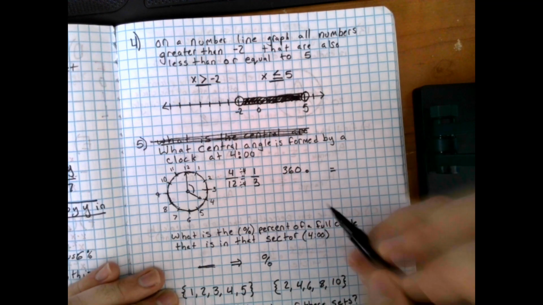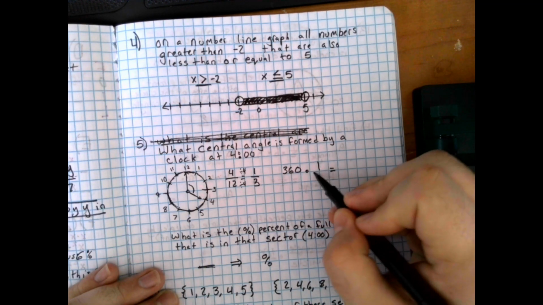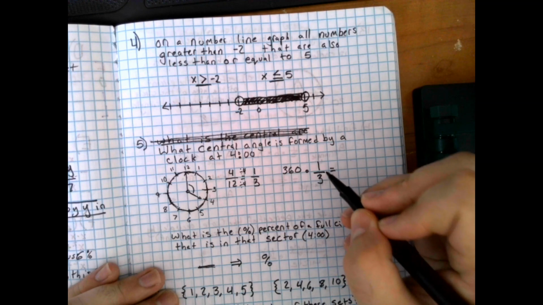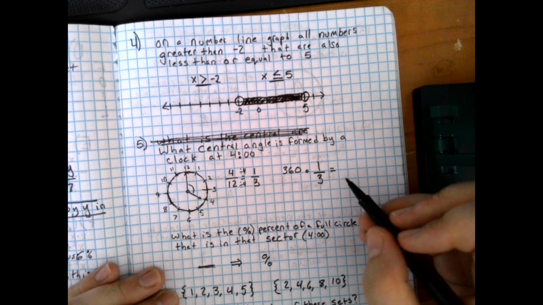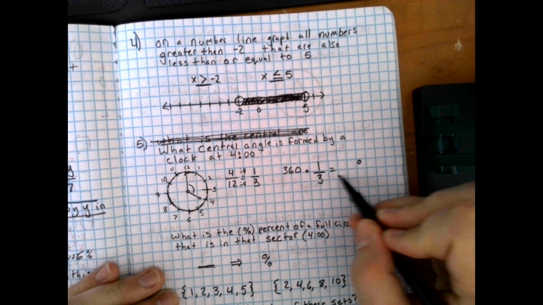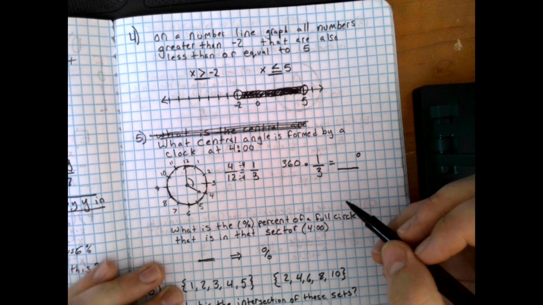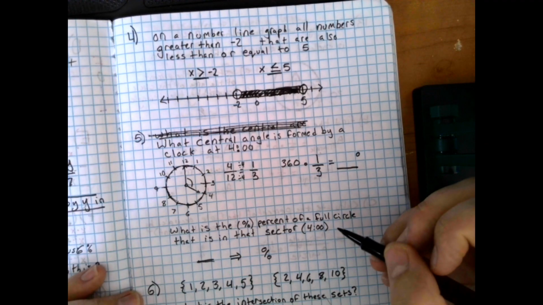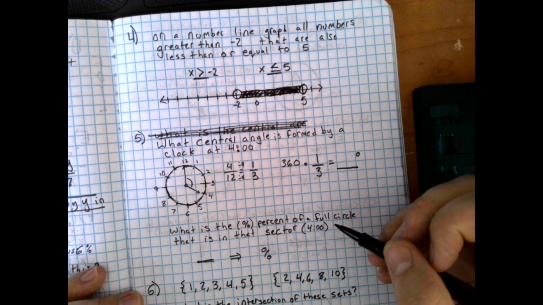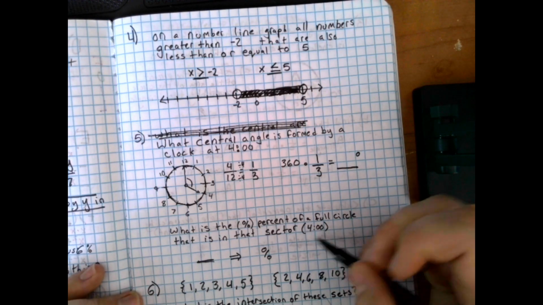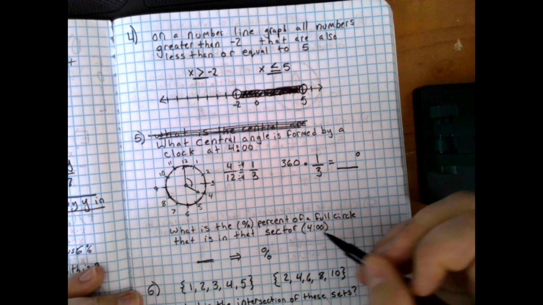There are 360 degrees on a circle, so we can know that it has traveled 1/3 of a full 360-degree turn. This will give you some amount of degrees, which you should have as your answer for the first portion. The second portion of question 5 says, what is the percent of a full circle that is in that sector, meaning the hands at 4 o'clock?